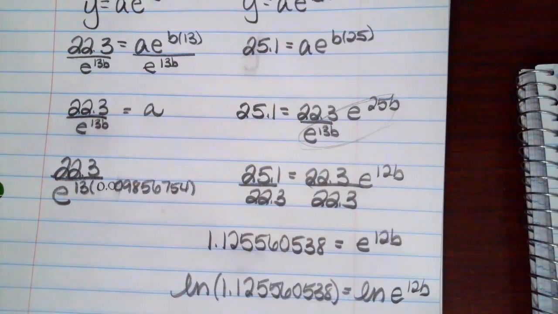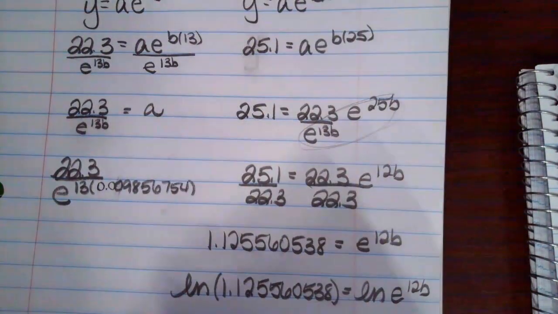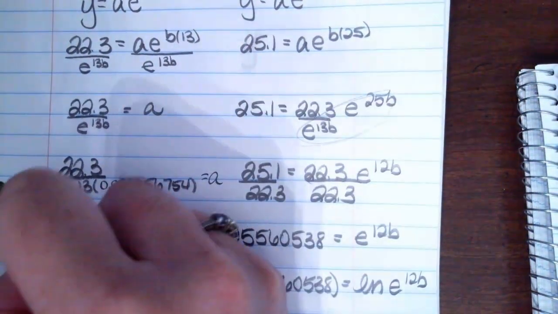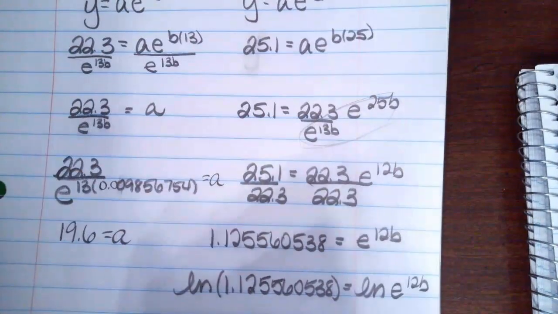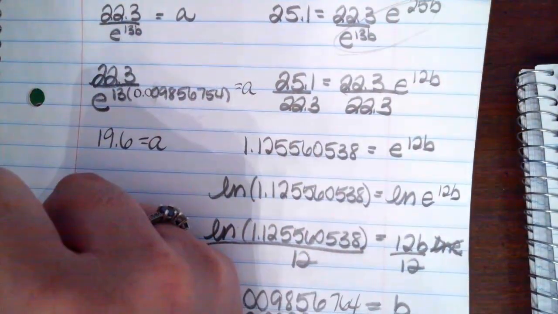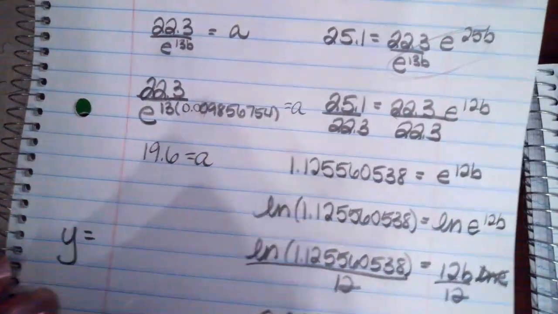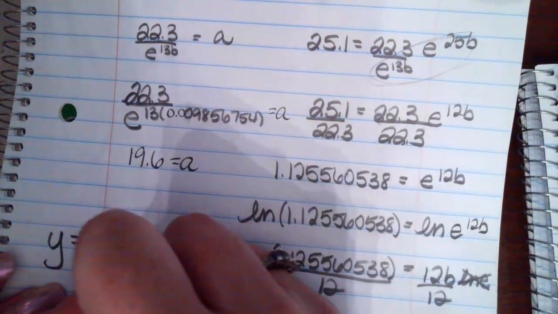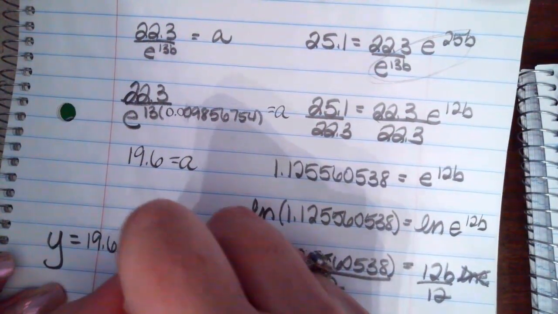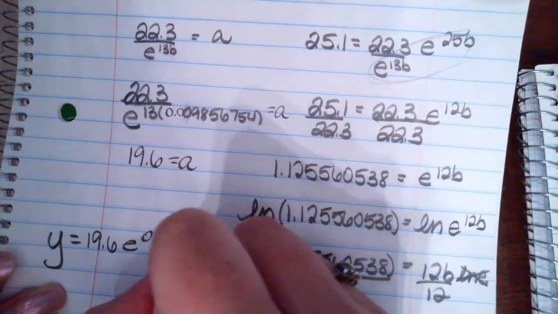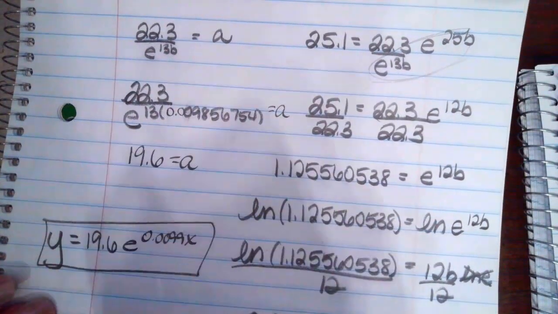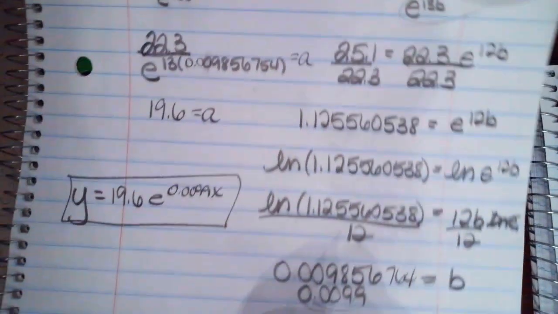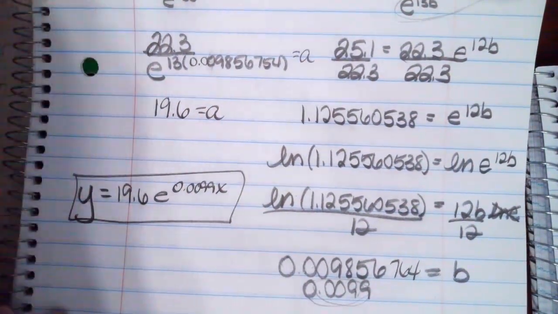And I get 19.6. So my final exponential model is y equals A, which is 19.6, times e to the 0.0099x. Okay, so that's how you're going to do the other ones. Make sure you can see that okay. That's how we're going to do the other ones.